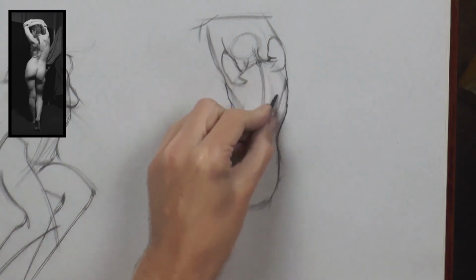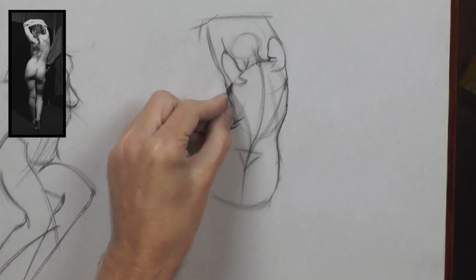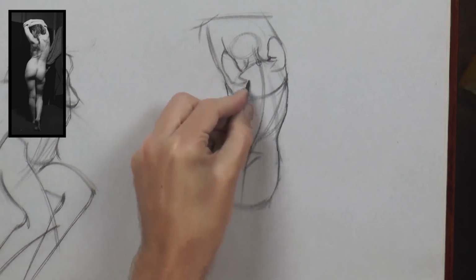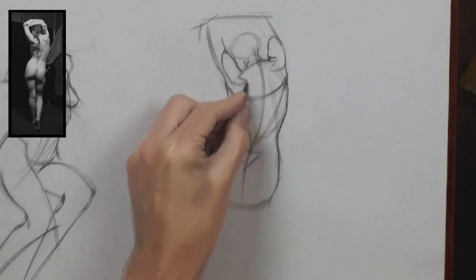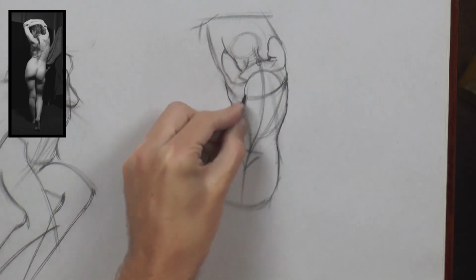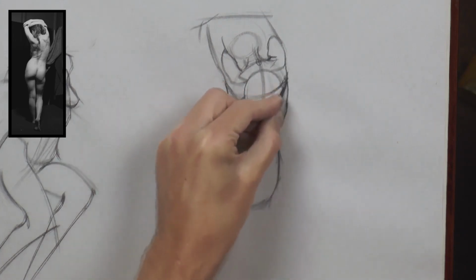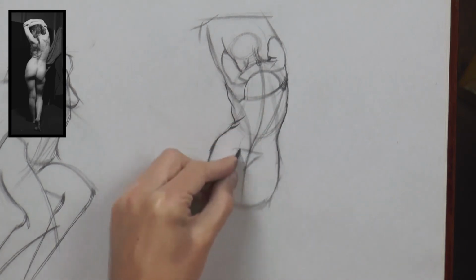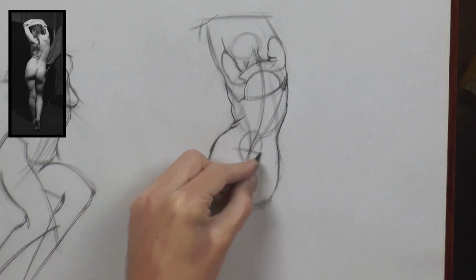So again, look for that lat rhythm, which is going to run right in through there. The scapula are sitting back in here. Have kind of that flat spot that can sit right above the sacrum.